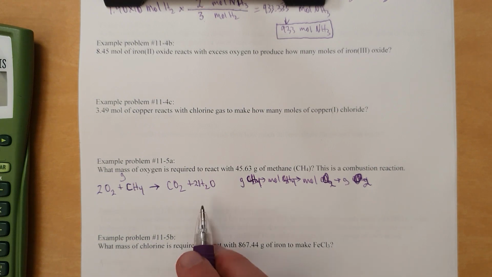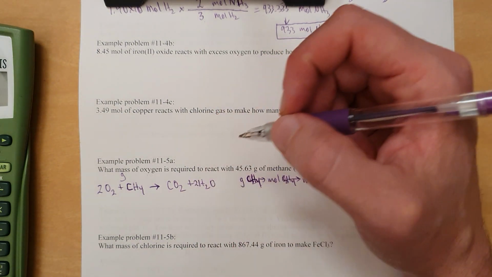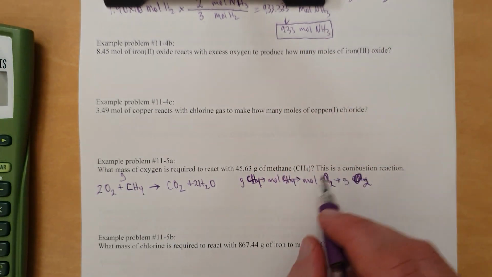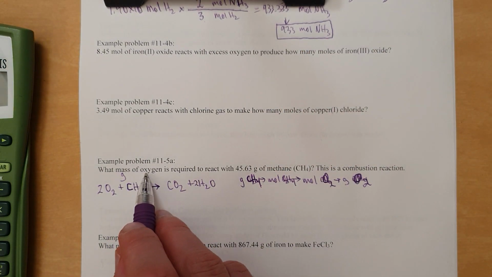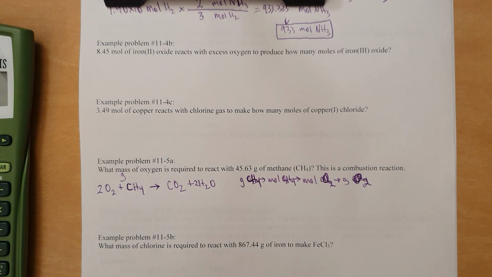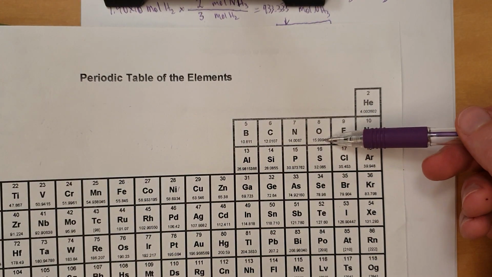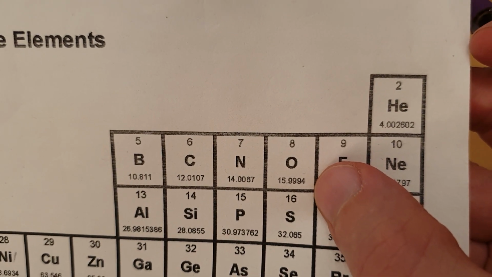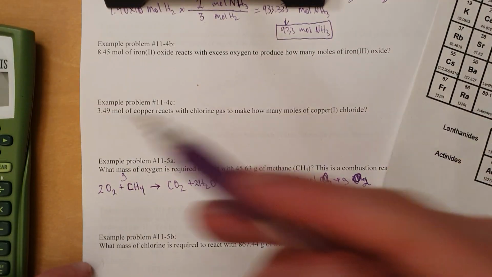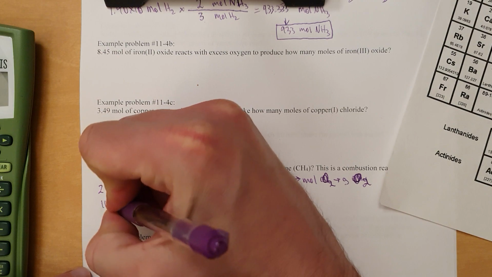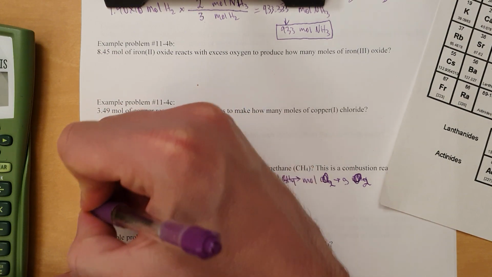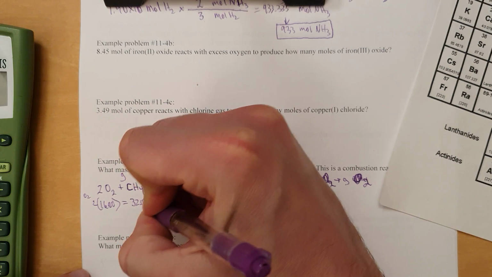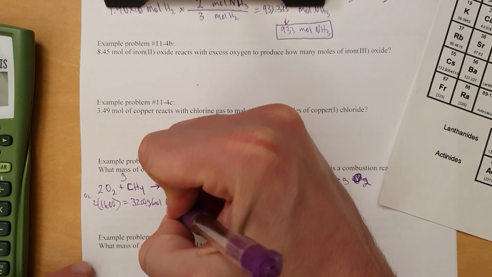All right, now here's how that's actually going to look. If we're going to go from grams to moles, we need the molar mass of methane. If we're going to go from grams to moles for oxygen, we need to know the molar mass of oxygen. So what is the molar mass of oxygen? We'll do that first because it's easy. Oxygen, when you round it to the hundredths place, is 16.00. And you times it by 2 because it's O2. So that's 32.00 grams per mole for O2.